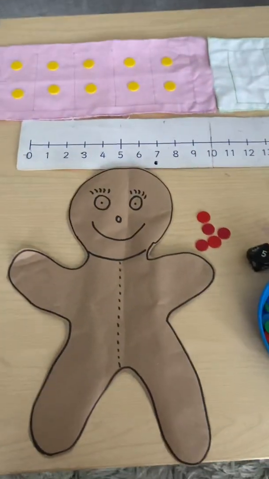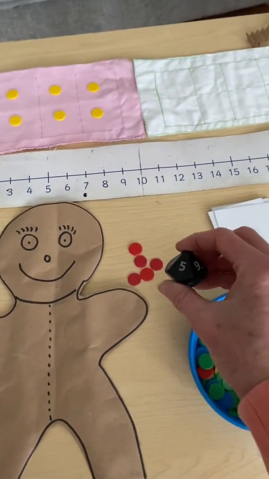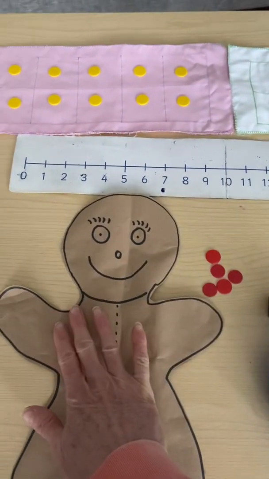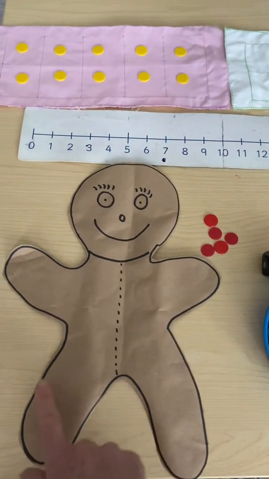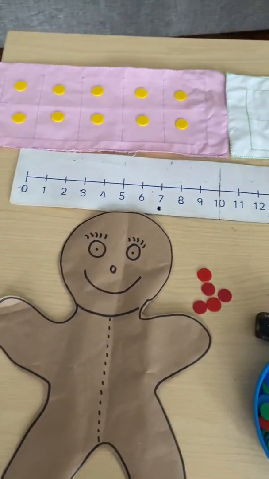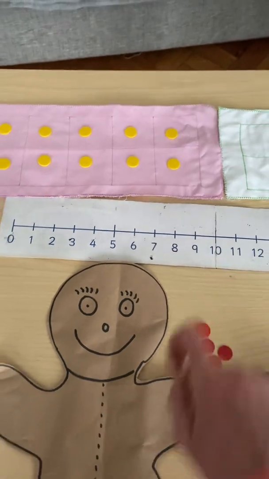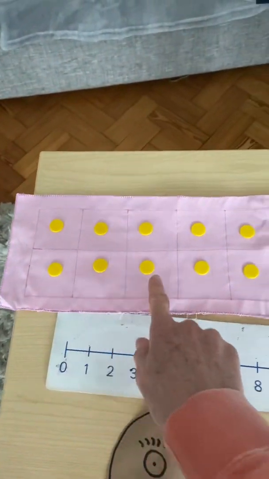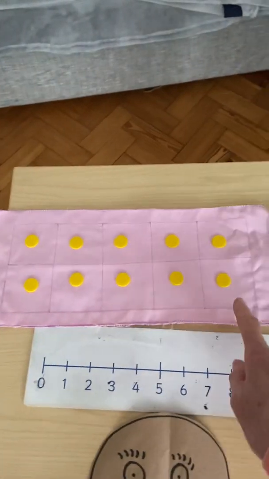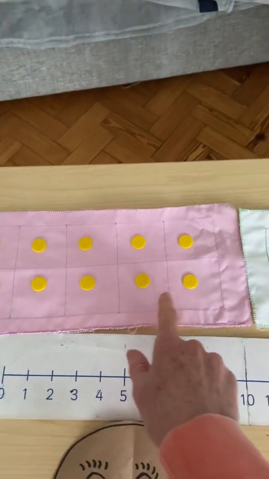My goodness, look how much maths you've used in that game. You've rolled the dice, so you've read the number on the dice. You've placed that number of counters. You've then doubled it, and you've made it the same on both sides, symmetrical. You've then used your number line to prove that 5 and 5 is 10, and let's go round again. And then you've shown whether it's an odd or even number. And we know it's got a friend, so it's even. And then you count it in twos. 2, 4, 6, 8, 10.